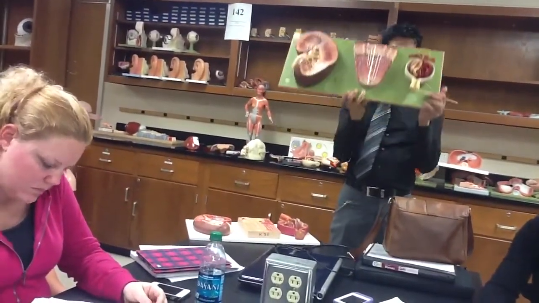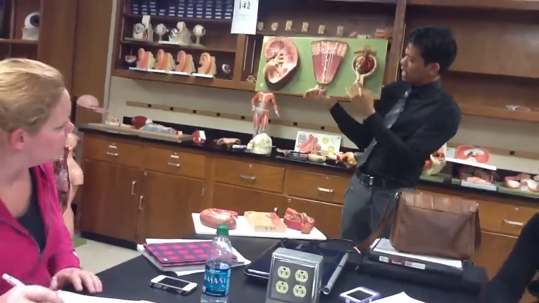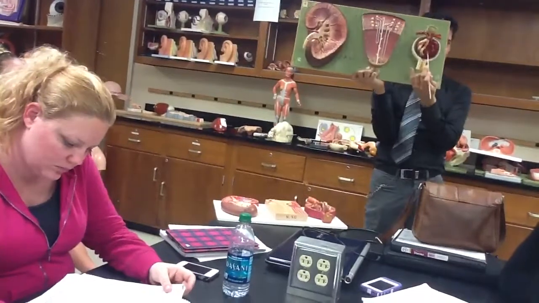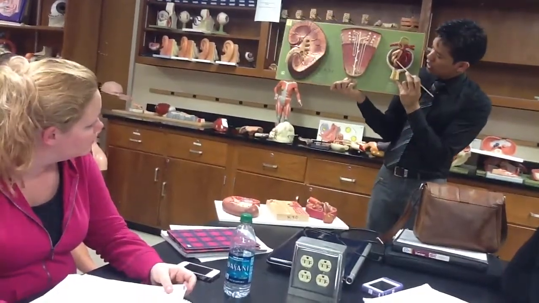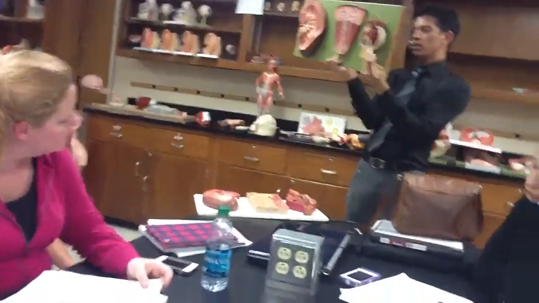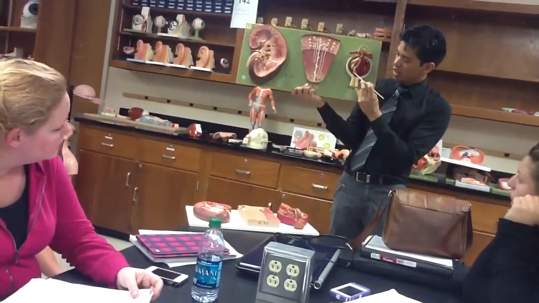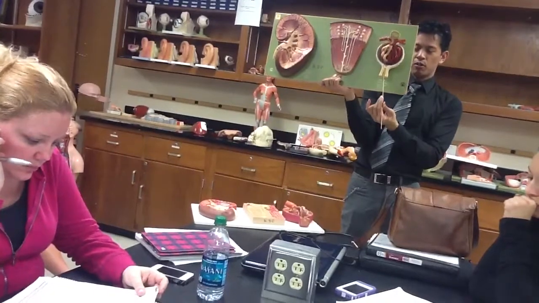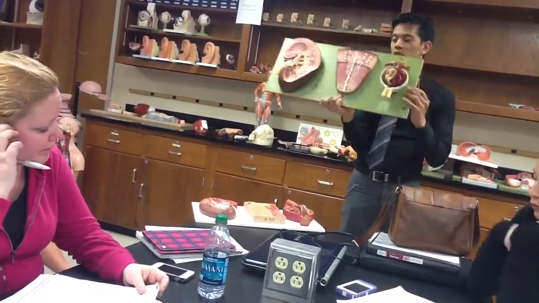So let's look at this one again. I'm going to review all of this again. So what is this capsule called right here? That's Bowman's capsule. Where is the pointer at now? It's in that space, which is called Bowman's space. What is this glob of mess here called? The glomerulus. What are these cells that have little feet on them called? The podocytes. Good. Once it enters the Bowman's space, it's going to enter this structure, which is the proximal convoluted tubule. Good. Let's go on here.